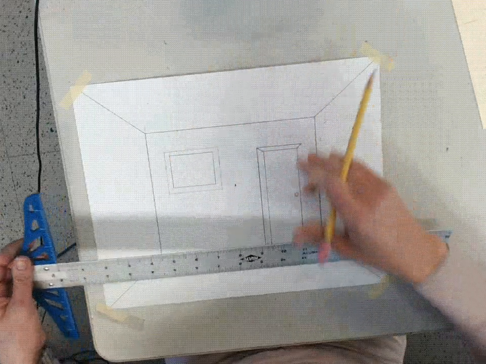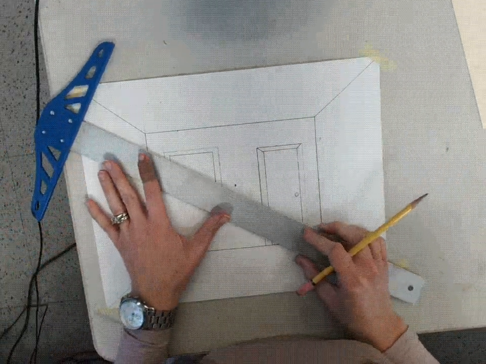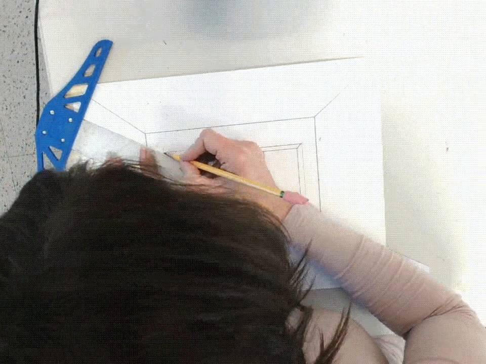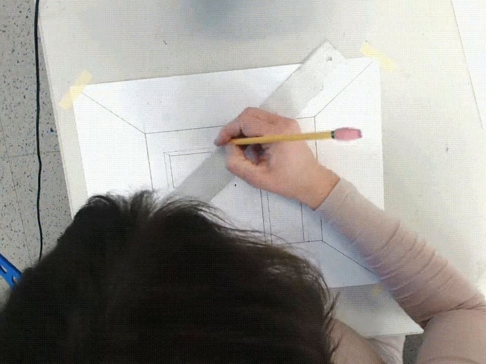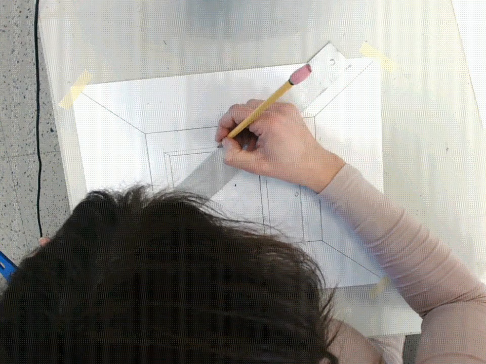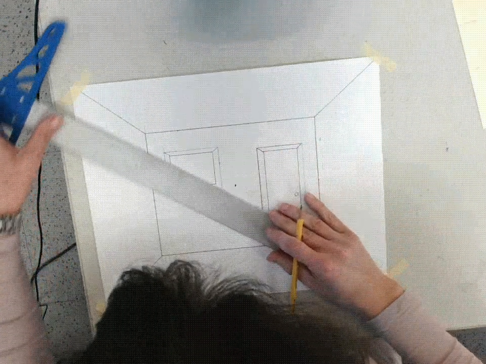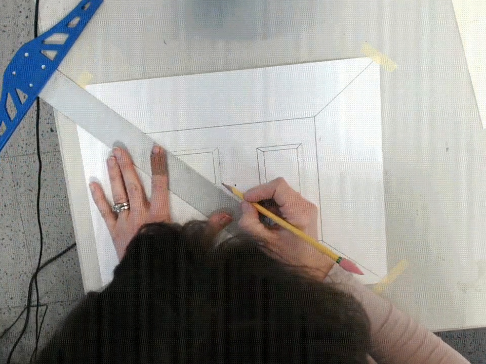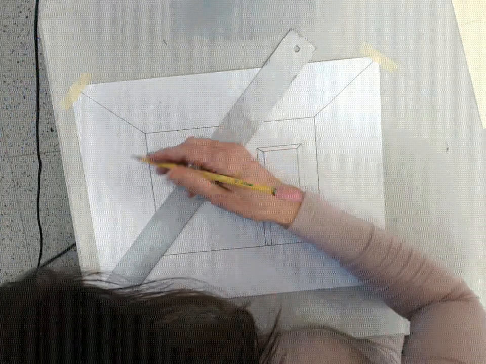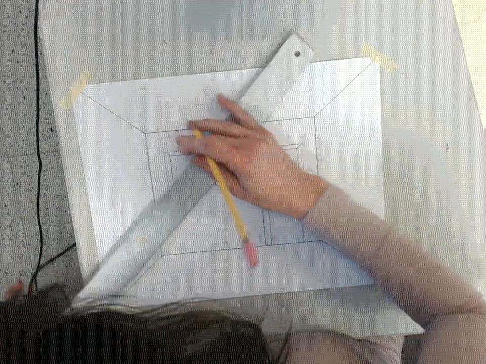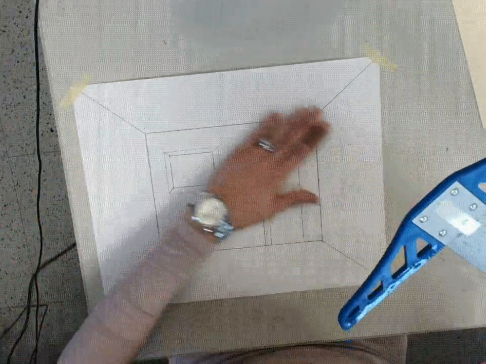Okay, now let's bevel. Same thing as before. Connect corner to corner. Corner to corner. Now we're all set.